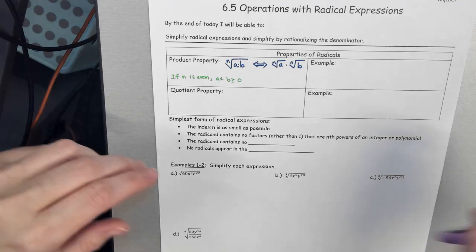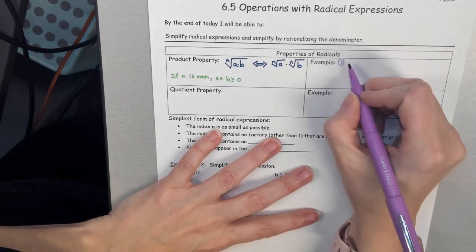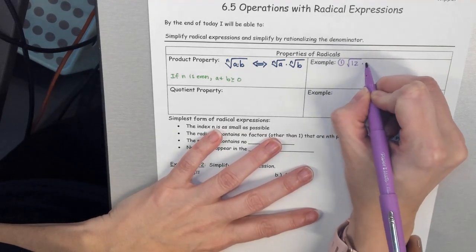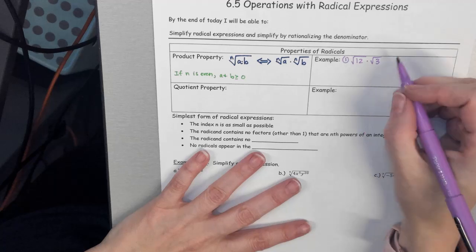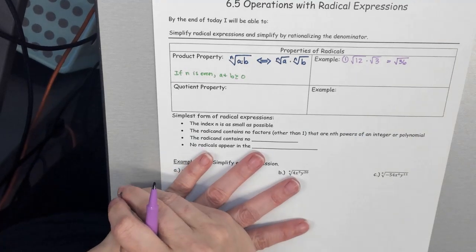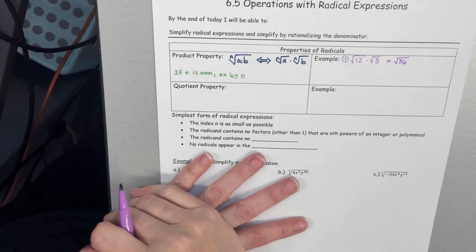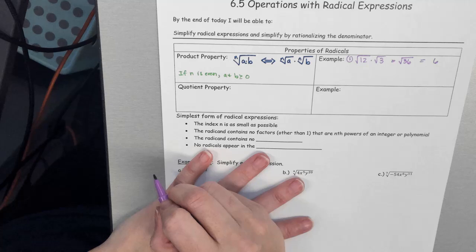Okay, so we're going to do two examples for this. So the first one is if you have root 12 times root 3. So this is interchangeable, so if you have two roots multiplied together, you can change it into the root of 36, because that's 12 times 3, and the square root of 36 is 6. So you will be simplifying whenever you can.